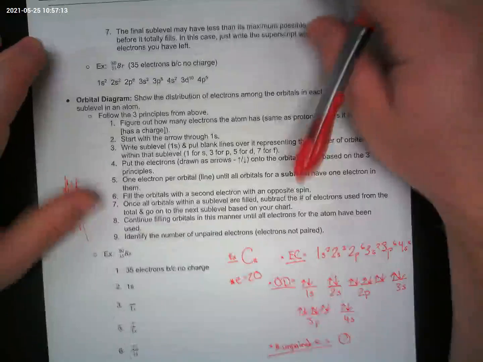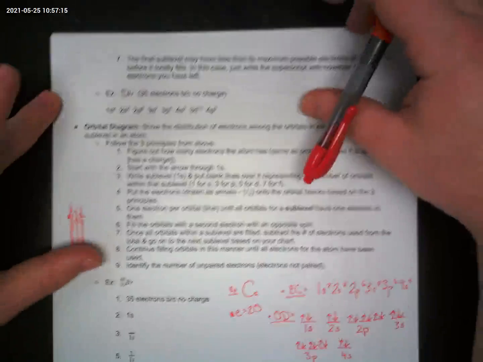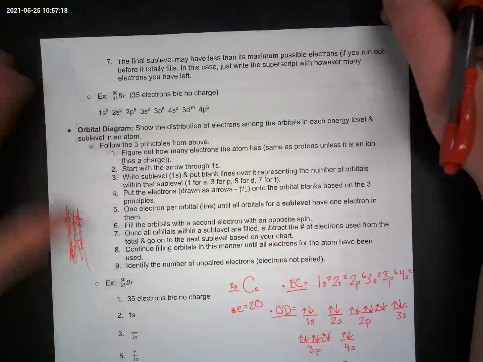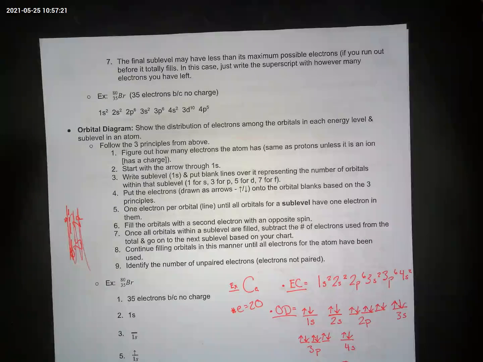So, the last step here is that the final sublevel may have less than its maximum possible electrons. If you run out before it totally fills, in this case, just write the superscript with however many electrons are left. So it looks like this.